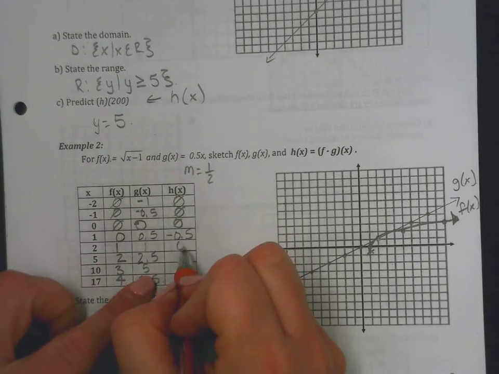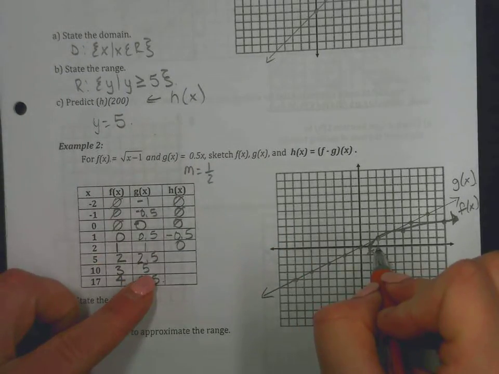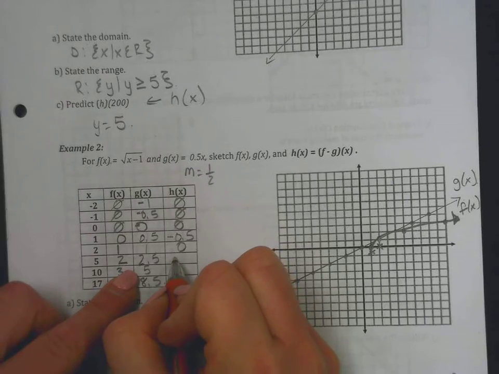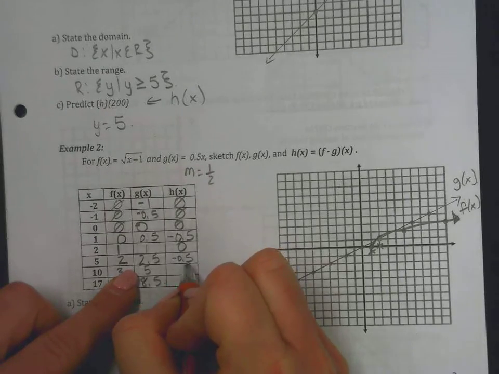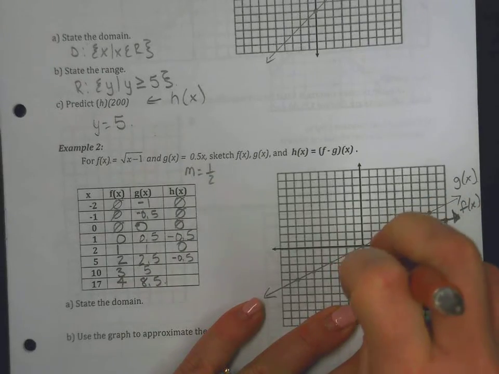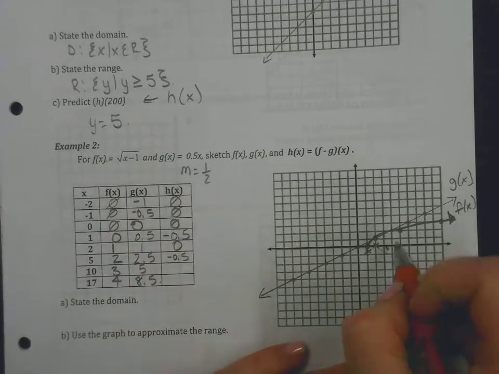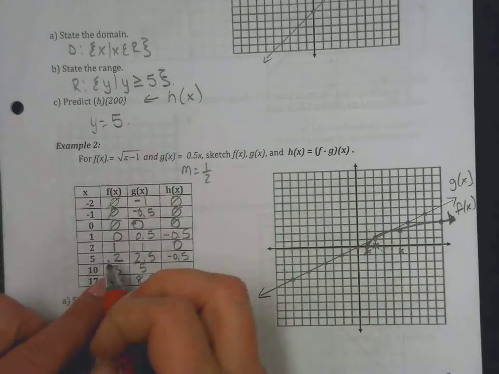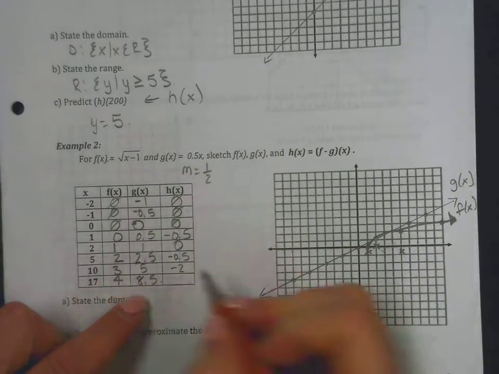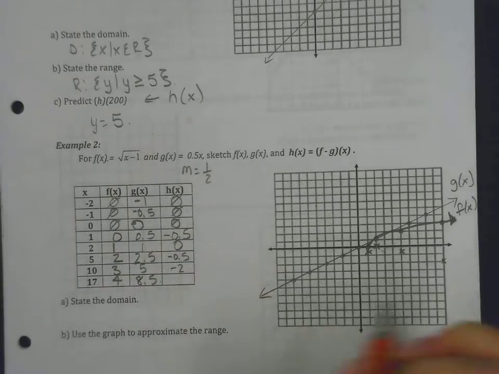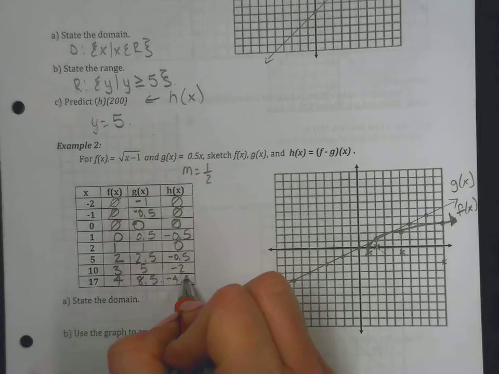Subtract these two values, I get 0. So now the graph is going to come up to that point at 2. Subtract these two values, it's a negative 0.5 again. So now I'm going to come back down at 5. Subtract these, I get a negative 2. So at 10, my graph is going through there, and so on.